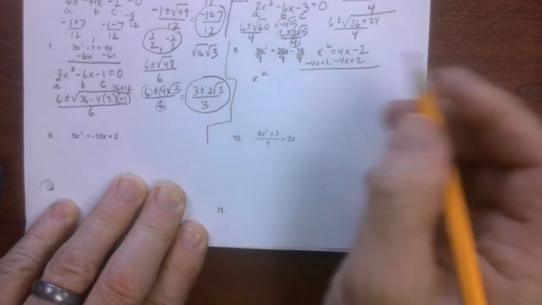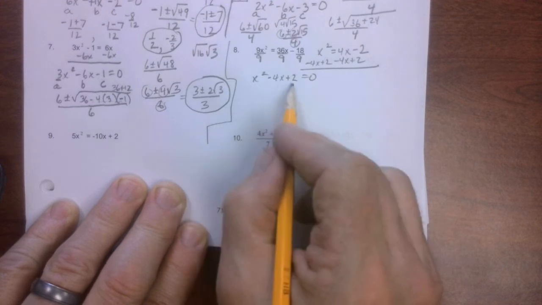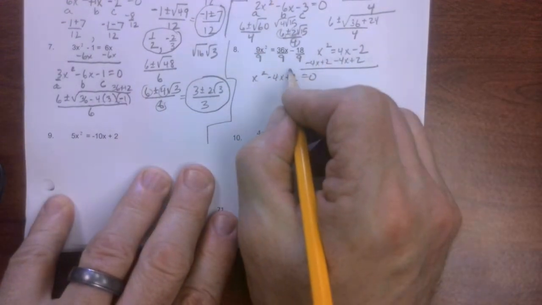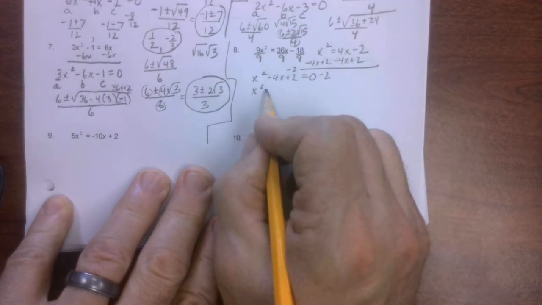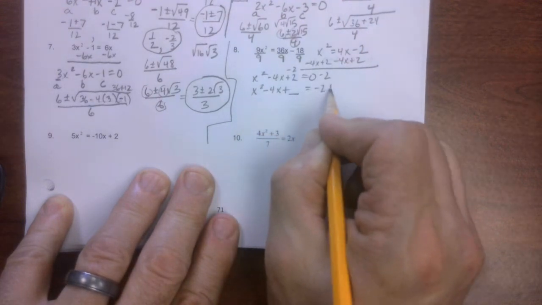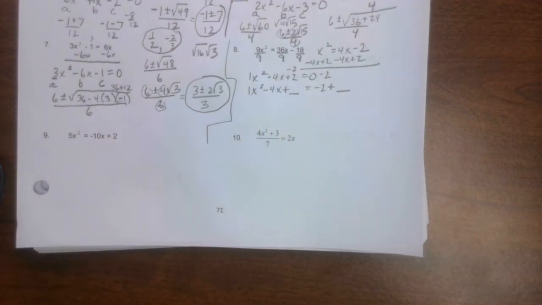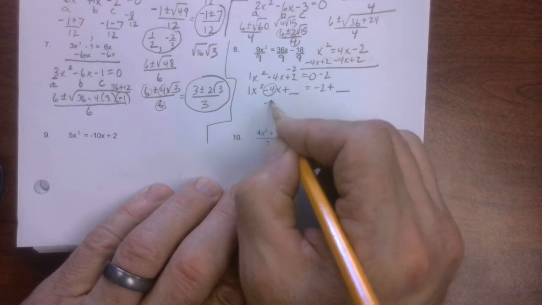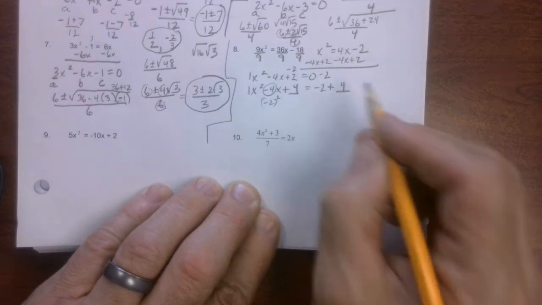And I'd get x squared minus 4x plus 2 equals 0. Try to factor it. You can't. We might as well just complete the square on this one just to practice it some more. So we're going to kick that over. So we get x squared minus 4x plus blank equals negative 2 plus blank. Notice this is a 1, and that's why it triggered. Let's complete the square. So take half of negative 4. It's negative 2. Square it. It's 4. And if I put a 4 there, I got to put a 4 there.